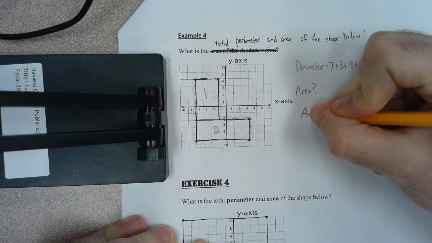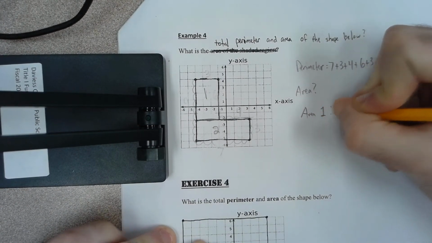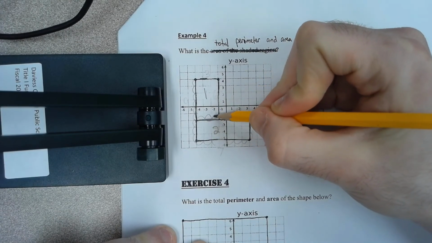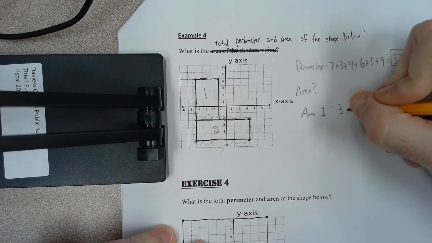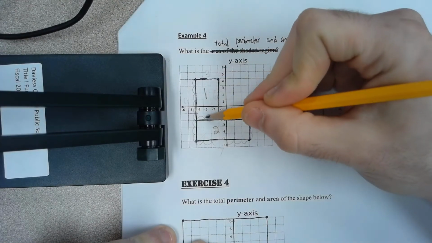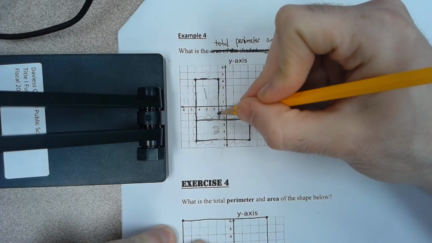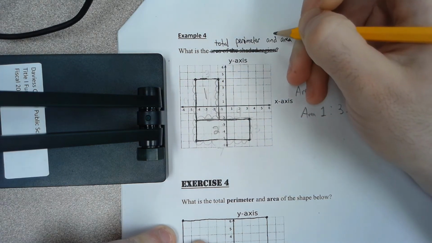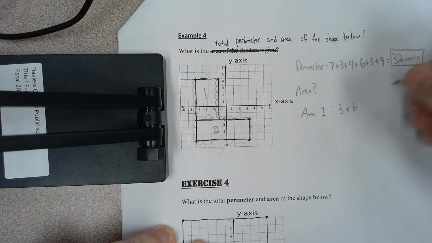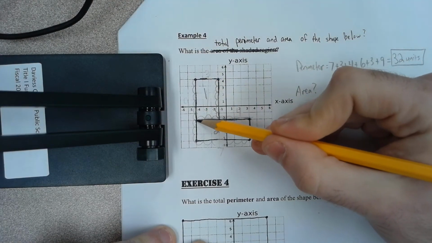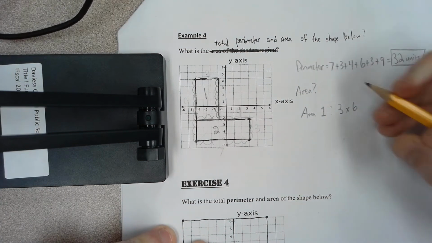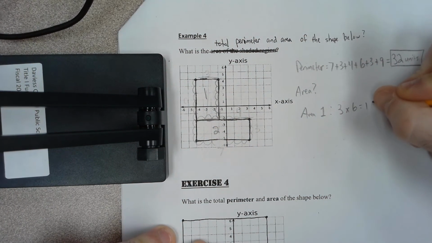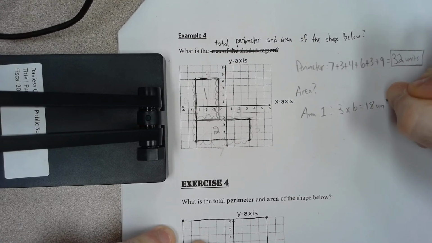So the area of rectangle 1, length times width. 1, 2, 3 times, now what's the length of this rectangle? So 1, 2, 3, 4, 5, 6. So this rectangle has an area of length times width, 3 times 6, which is 18 units squared.